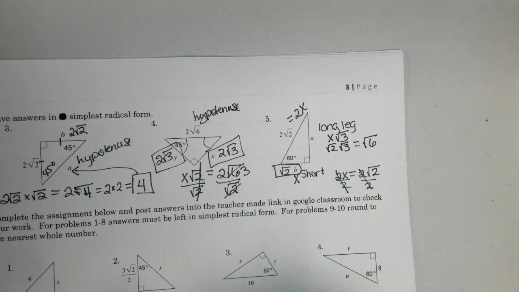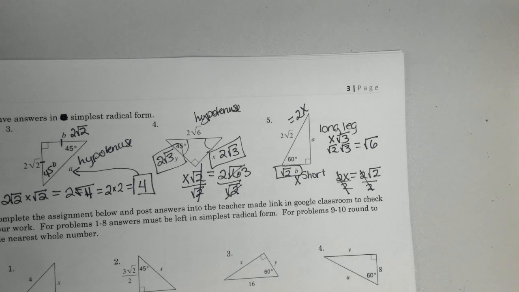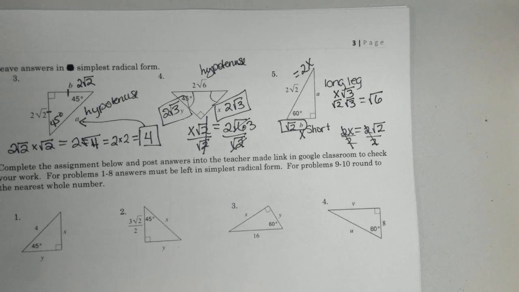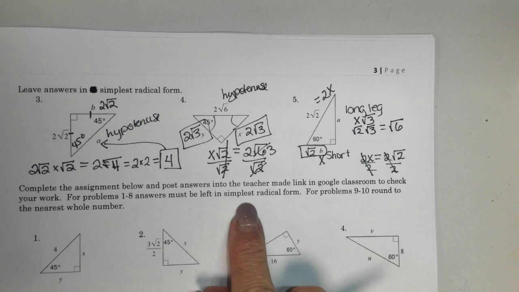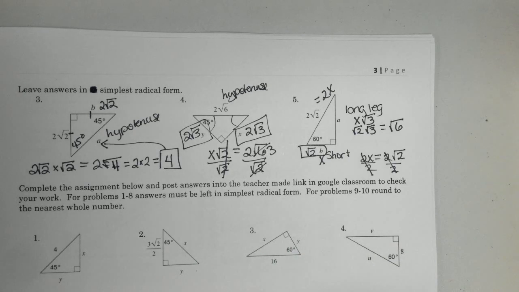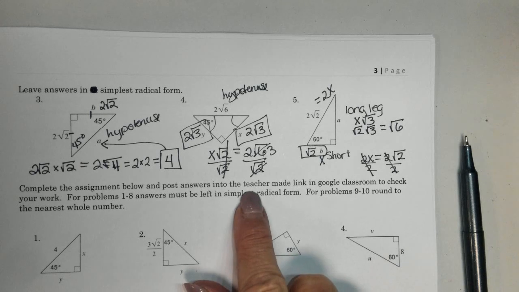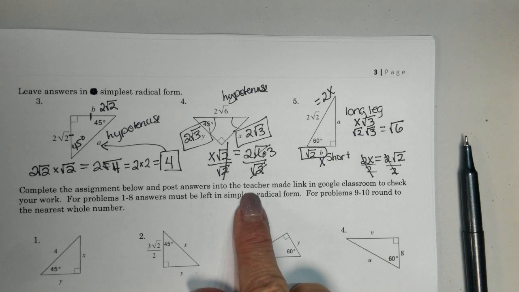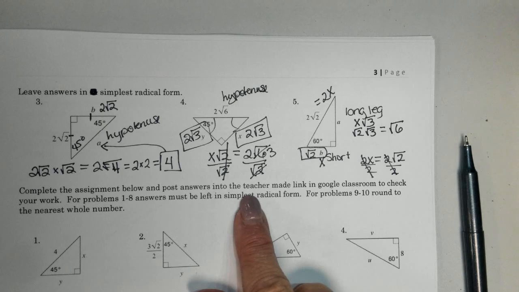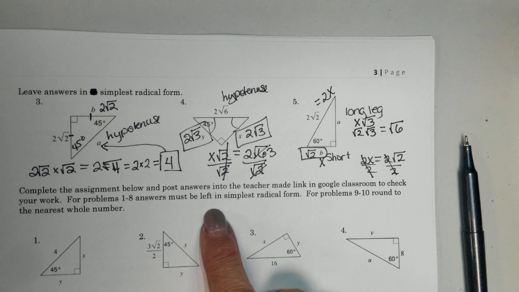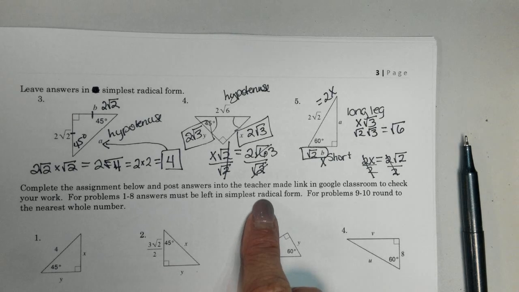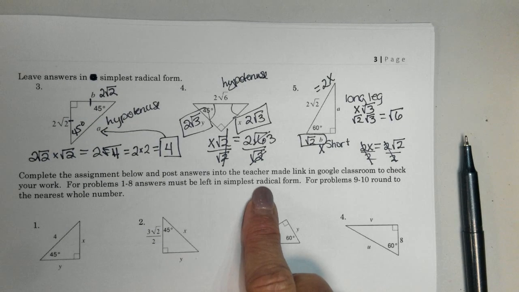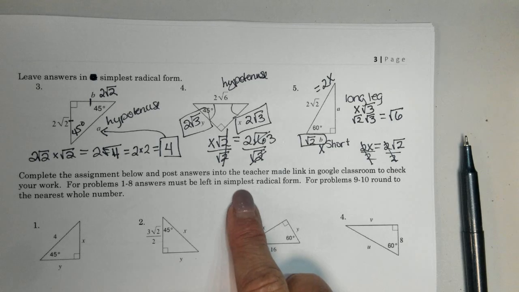All right, you've got some practice problems down here, about 10 problems that you're going to be working using these and leaving your answers in simplest radical form. And so you will enter your answers into the teacher-made link in Google Classroom to check your answers, just to make sure you're doing them correctly. And remember, the answers will be left in simplest radical form. So no decimals. Be sure you simplify the radicands and you reduce down if necessary.